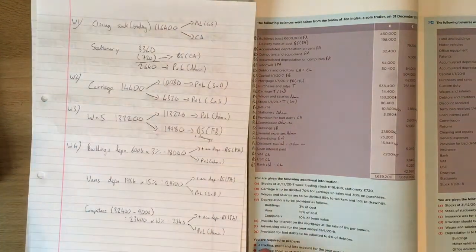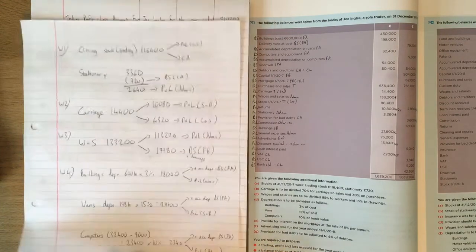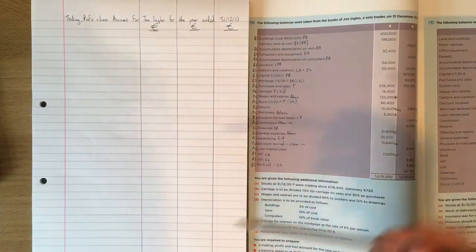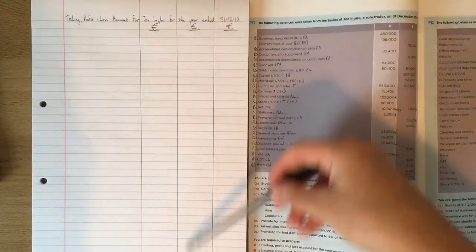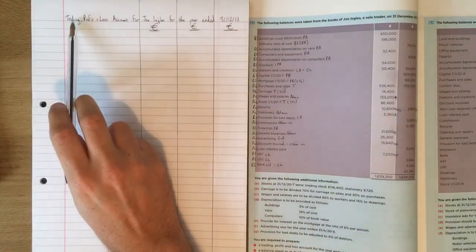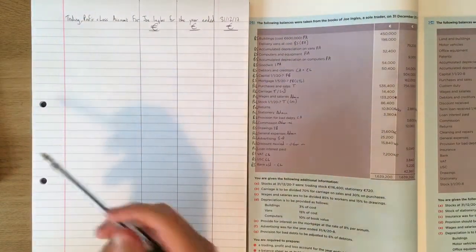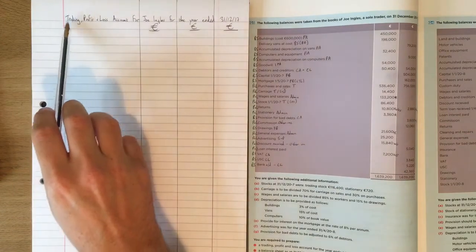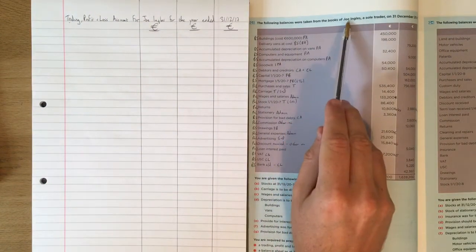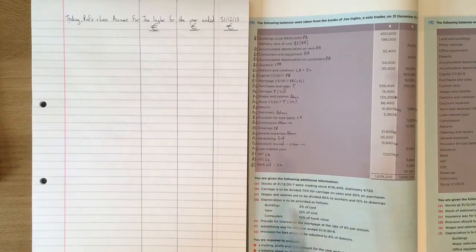Alright, so now on to the first thing I'm actually asked to prepare in the question, which is the trading profit and loss account for the year ended at 31 December 2017. Okay, so I've just ruled my page to give myself 3 columns, and I've headed it. Don't forget your title, you will lose marks for not having that in. So trading profit and loss account for Joe Inglis for the year ended 31 December 2017.